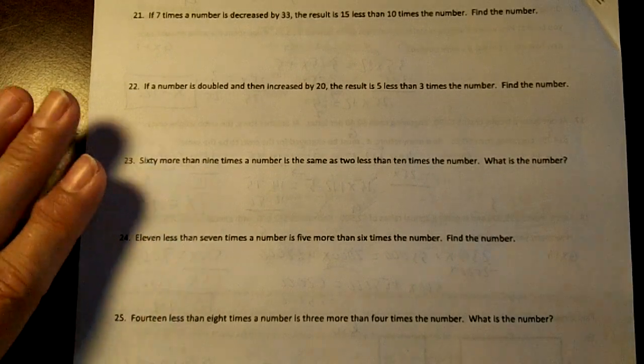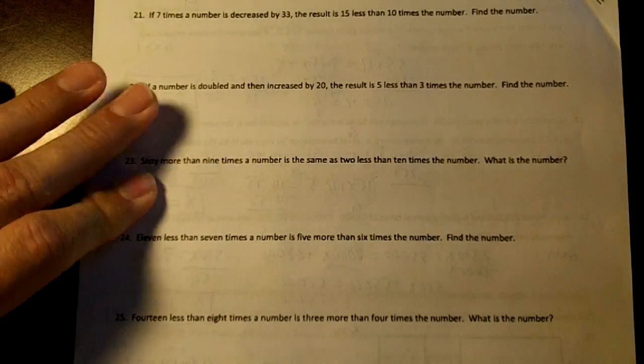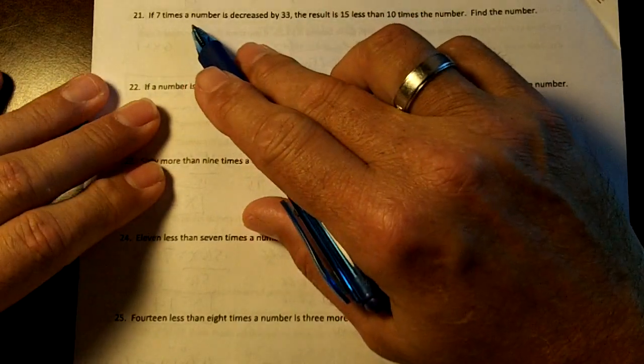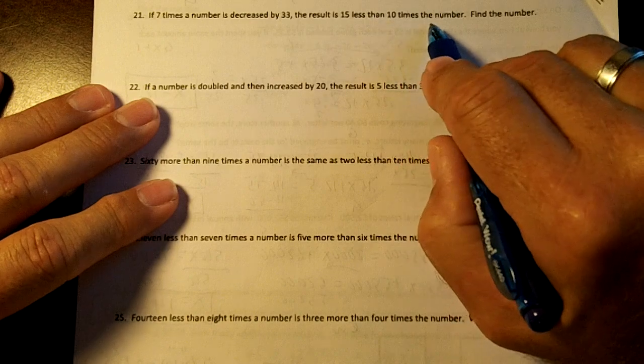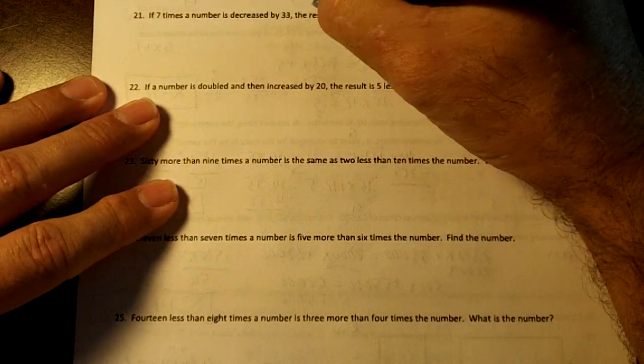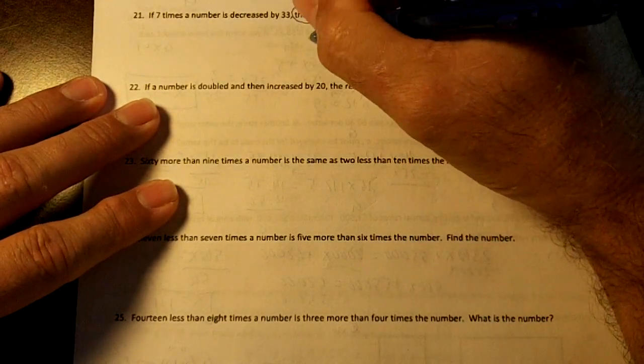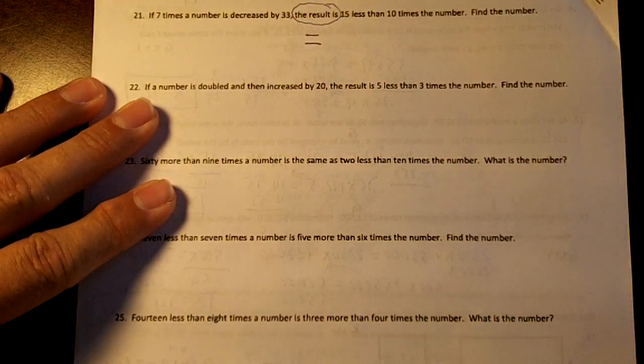Okay, now we're just going to change a sentence into an equation. If 7 times a number is decreased by 33, the result is 15 less than 10 times the number. Find the number. First thing you want to do is circle your equal. This right here will be my equal.